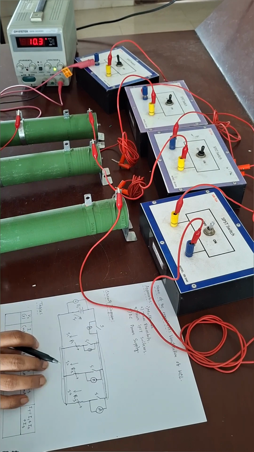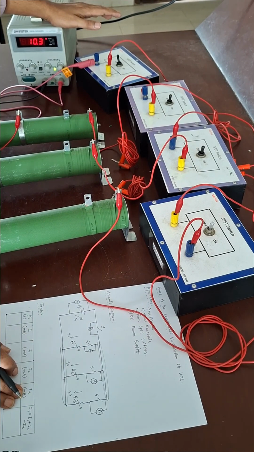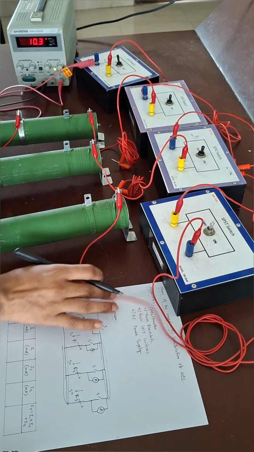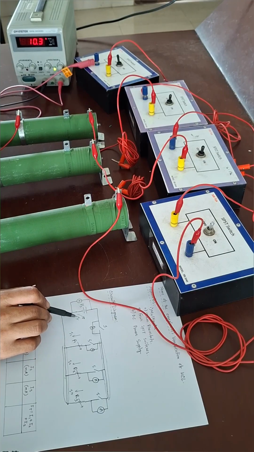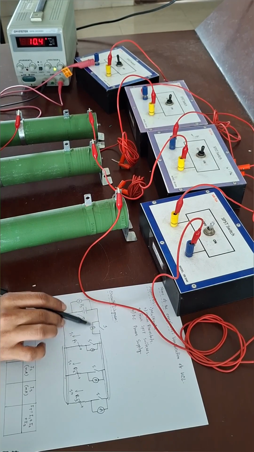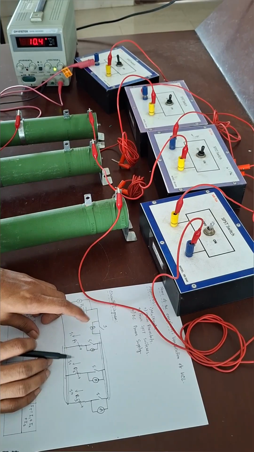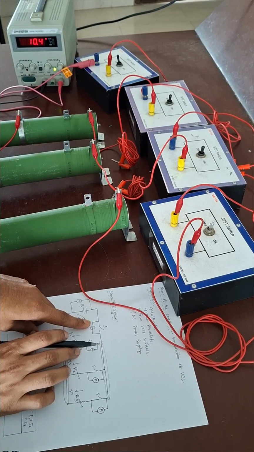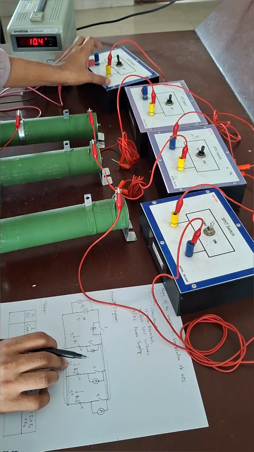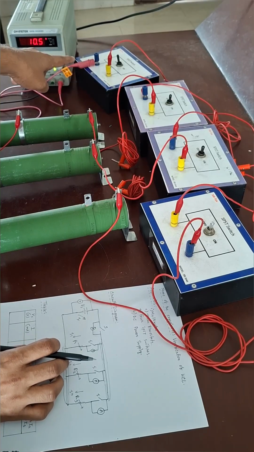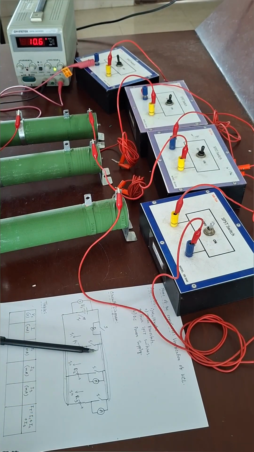And now we will measure the current in the full circuit. So if we look at the circuit here, we have told that the total current can be measured from the first switch. This is shown here in the circuit. So this is the first one in our circuit connection, and we will measure the current across this SPST switch.